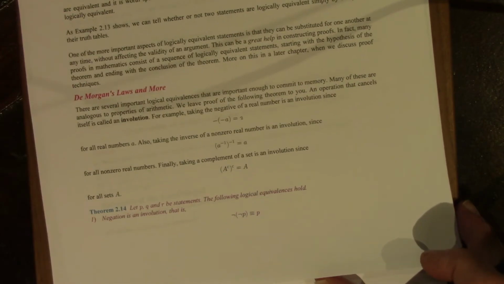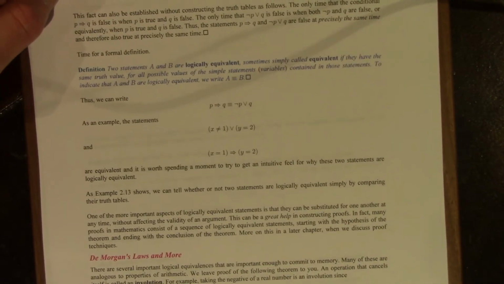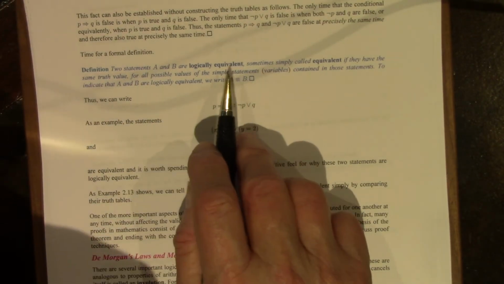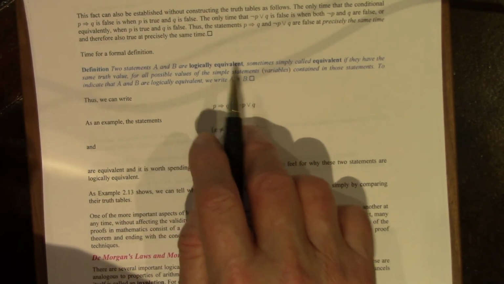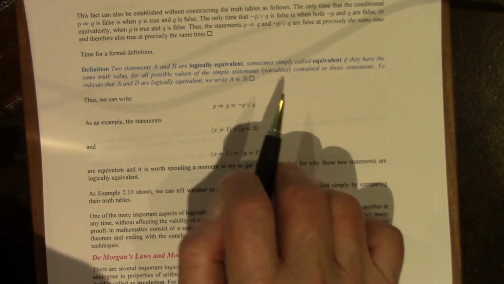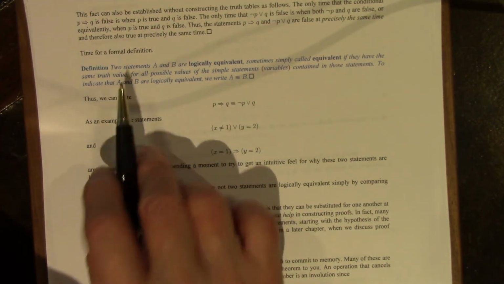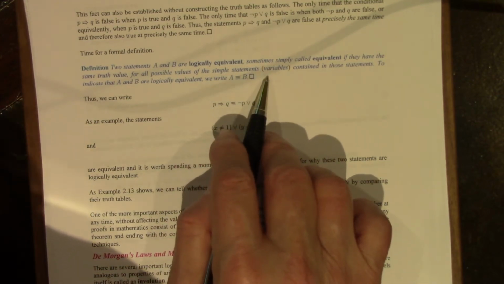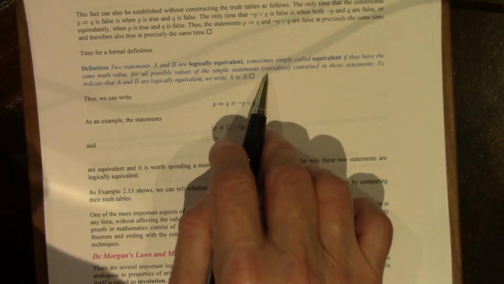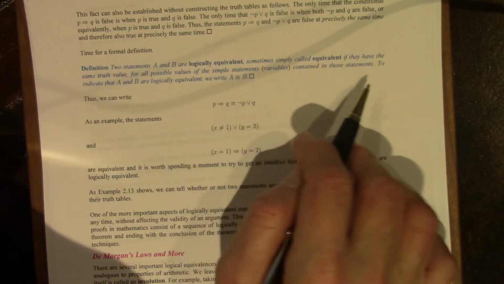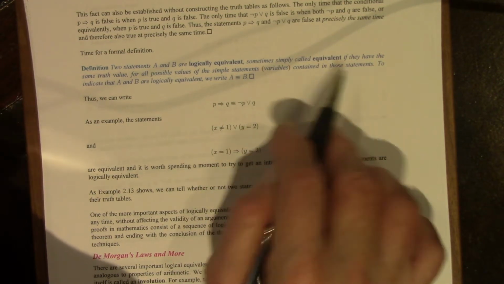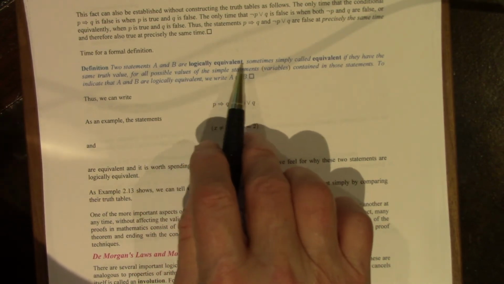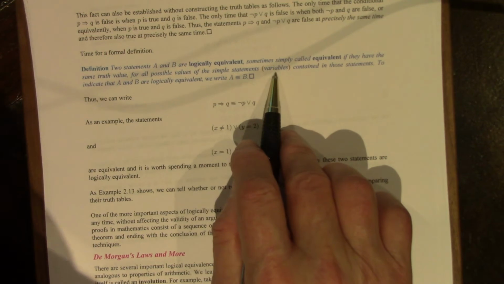That calls for a definition. Two statements, A and B, are logically equivalent, sometimes just called equivalent, if they have the same truth value for all possible values of the simple statements or variables contained in those statements. If the statements are in English, we're talking about the simple statements. If the statements are in symbolic form, we're talking about the variables.